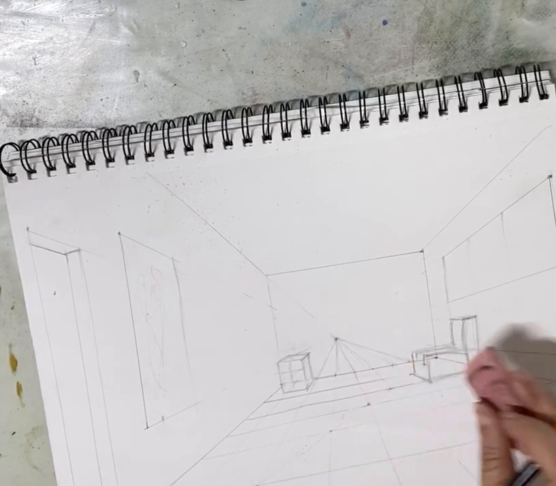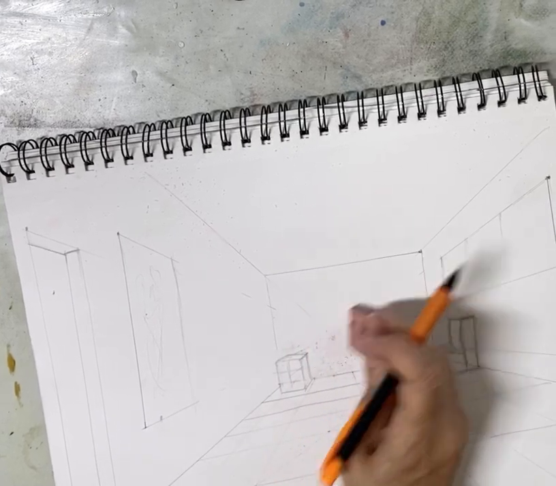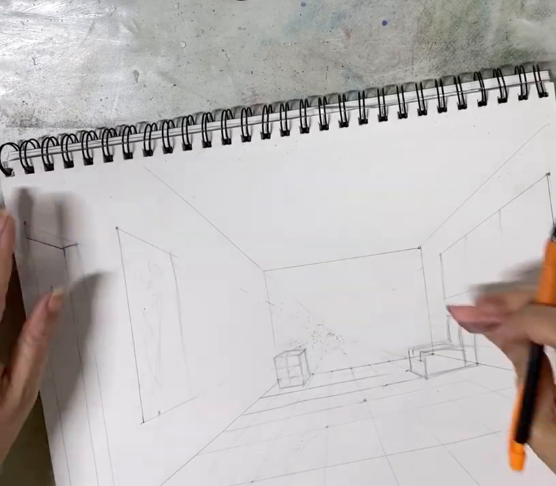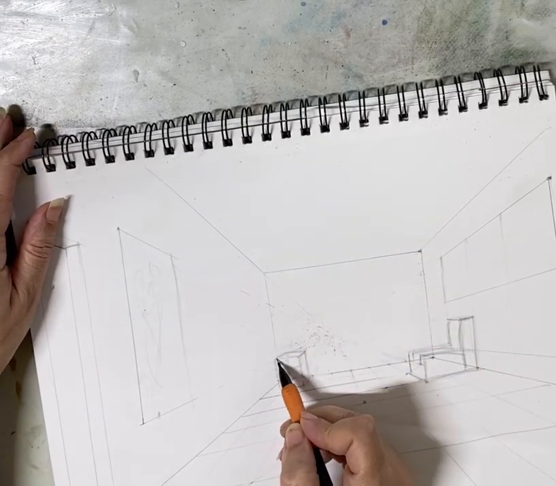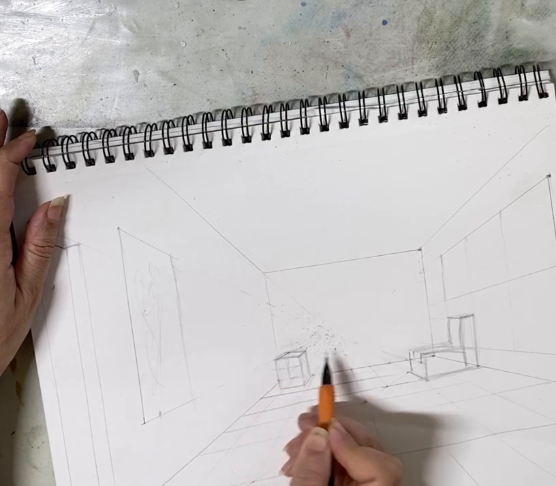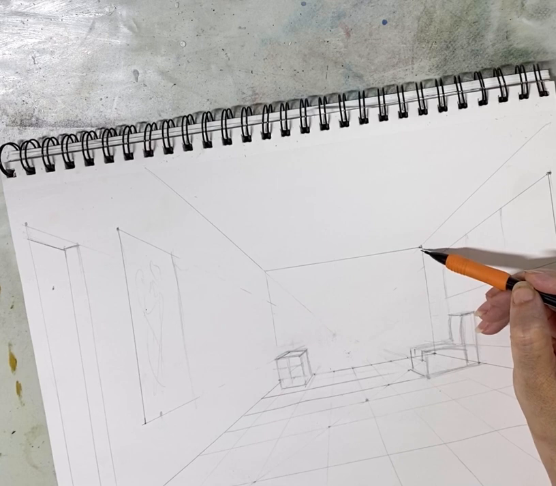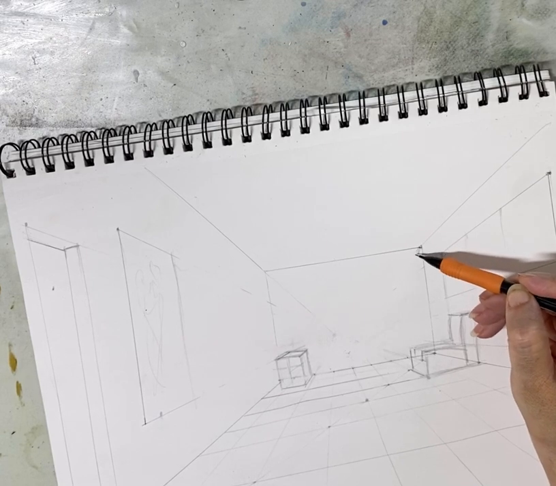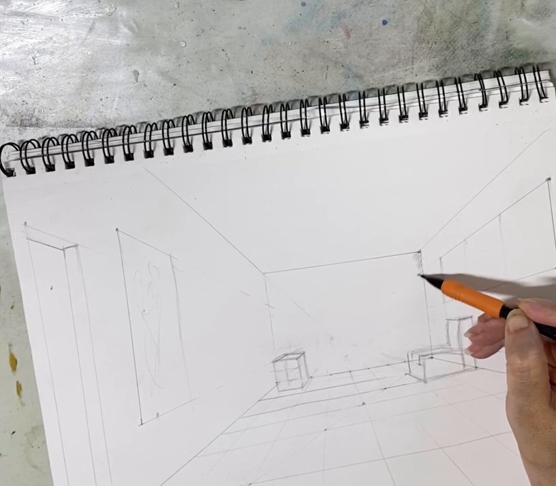After that, this is the first one that we are making, and after that, for shading it, I want you to use hatching and cross hatching. For the hatching and cross hatching, you use marks that are parallel with each other.